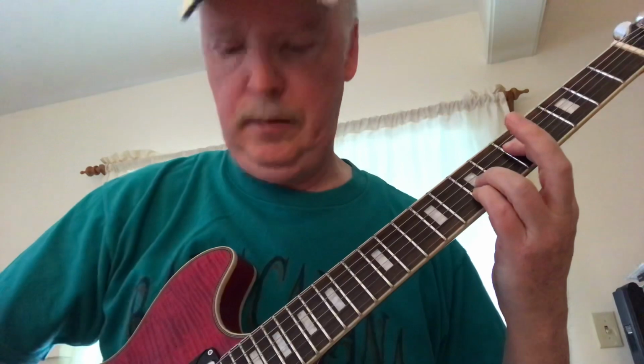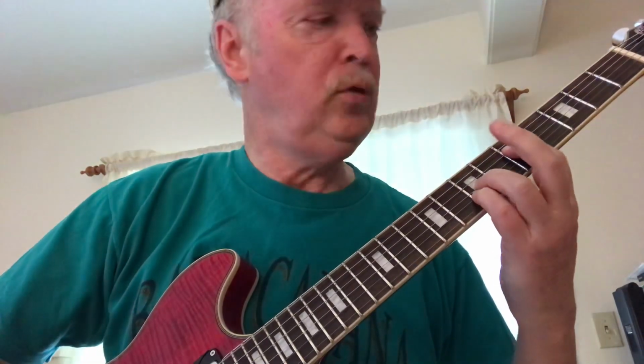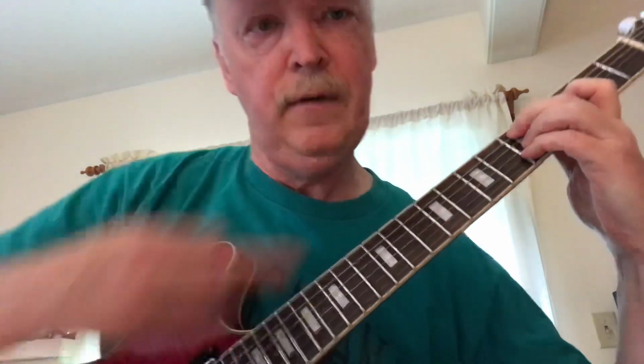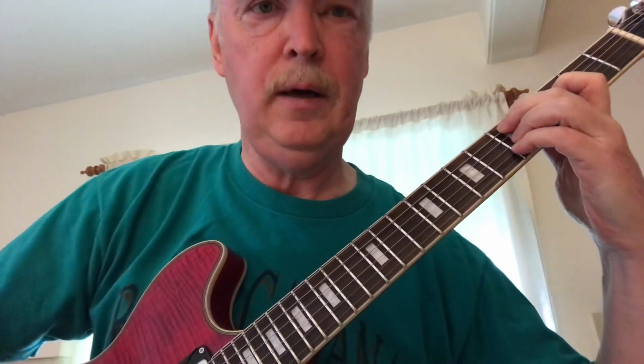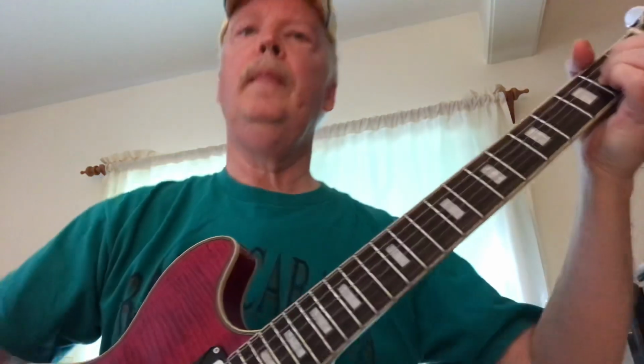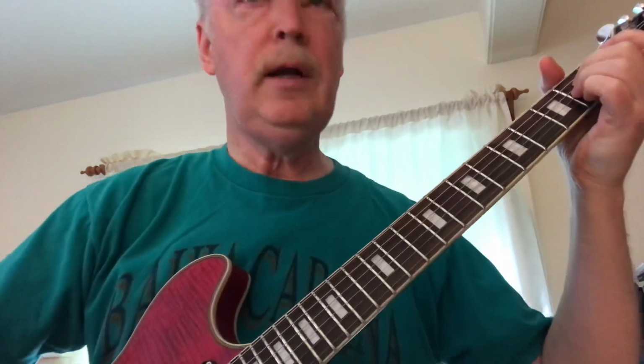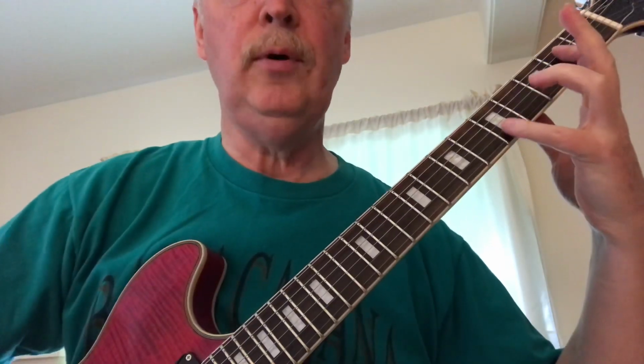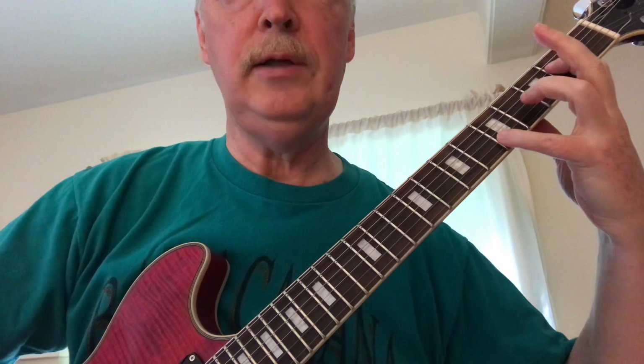Same form moved down here is going to be an E minor 9. And then move it down 2 more frets and throw the 5th string D in, and you've got a D minor 9. Okay, so then when I started the melody, I did octaves. So we have E on the 4th string, E on the 2nd string.